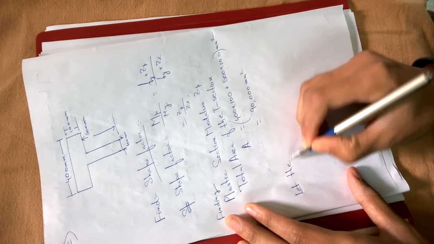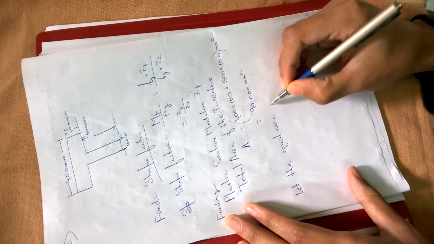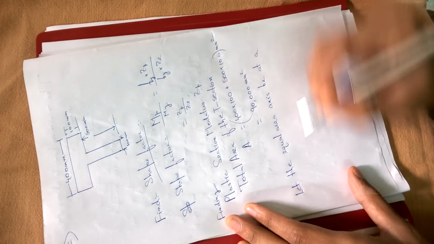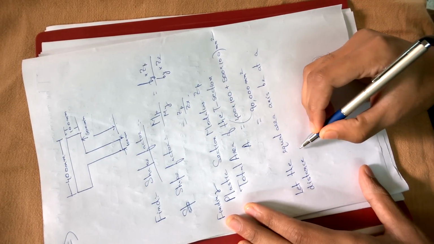Let the equal area axis be at a distance y bar from the bottom.